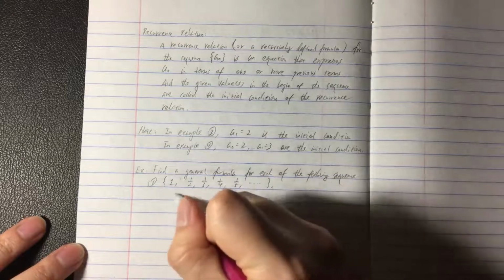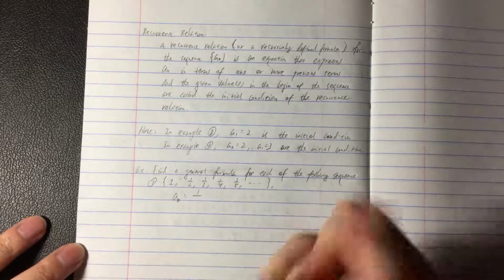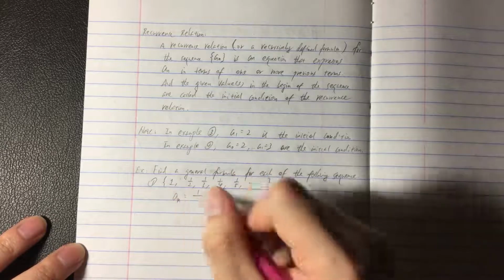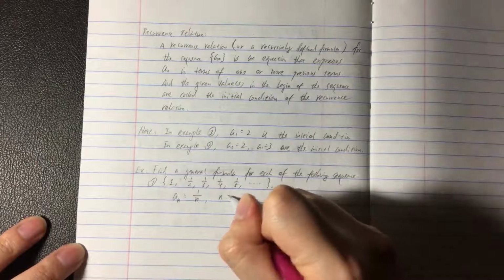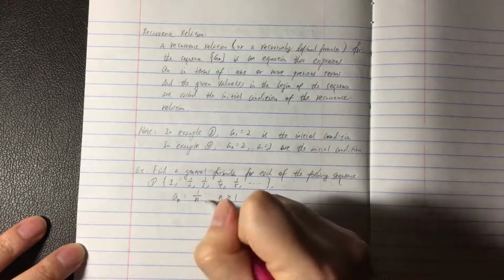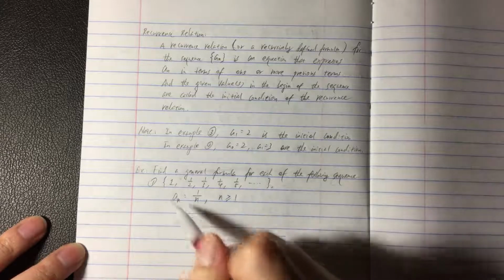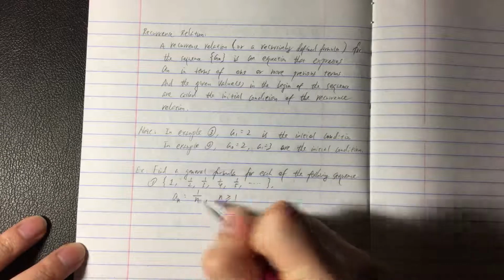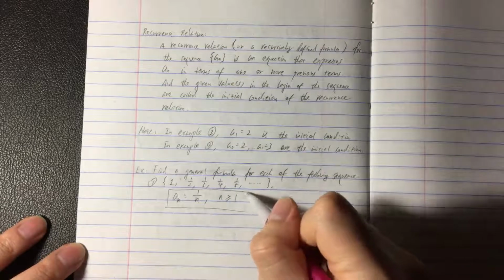So we can see that for every term, the numerator is the same. The denominator increases. So we have 1 over n, where n is greater or equal to 1. So that's the formula for this sequence: a sub n equal to 1 over n, n greater or equal to 1.